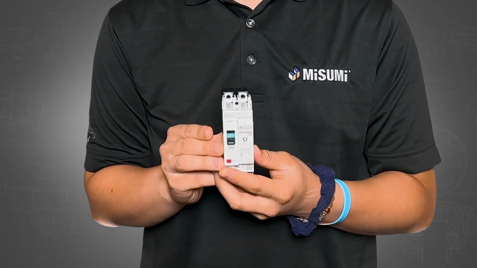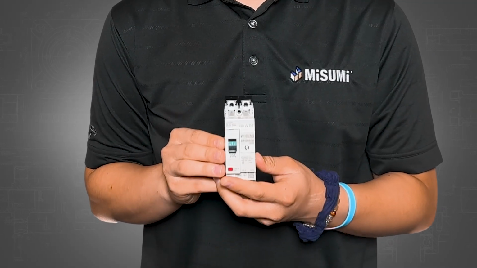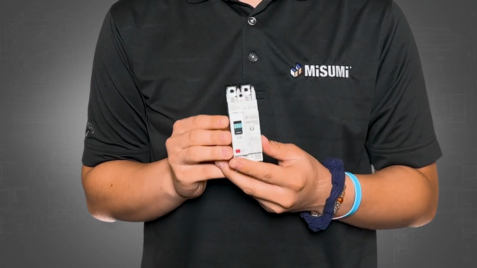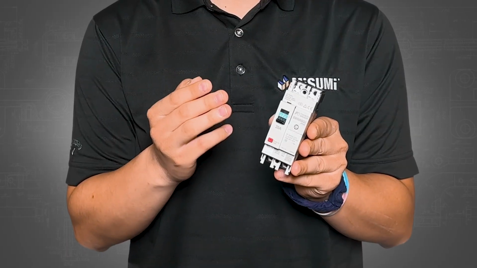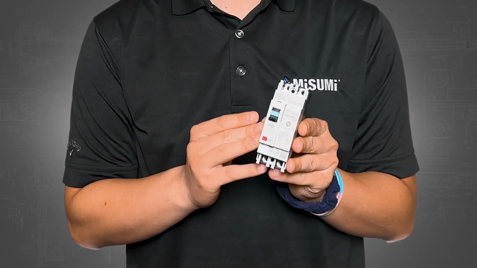You have the rated current, the trip current, and the ampere frame. The first one, rated current, is the current that the breaker is supposed to operate in what's called normal or nominal conditions. These conditions are set by the manufacturer and can be found in their spec sheet, but they usually relate to the maximum operational time and temperature for the breakers.